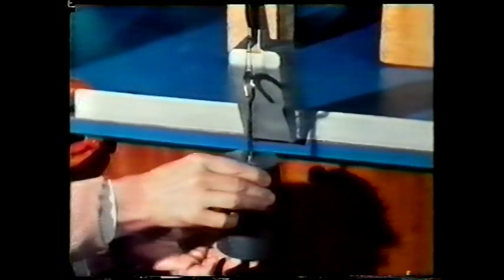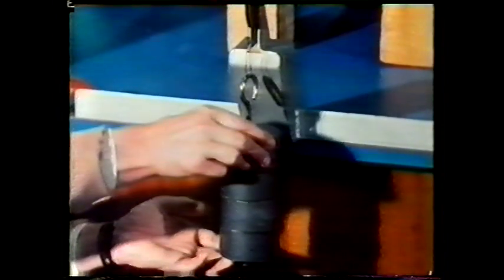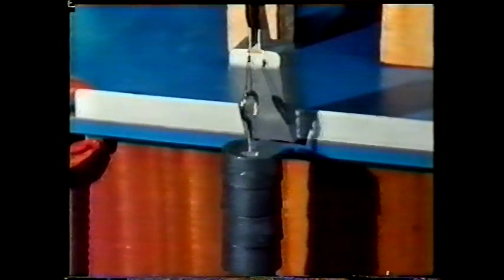Now brass. Even more friction. And lastly, copper. So friction depends on the types of material in contact.